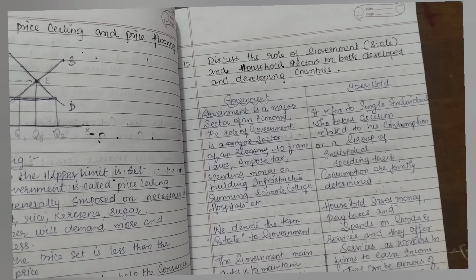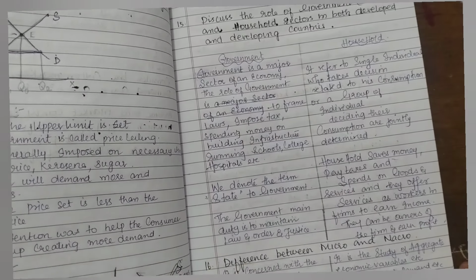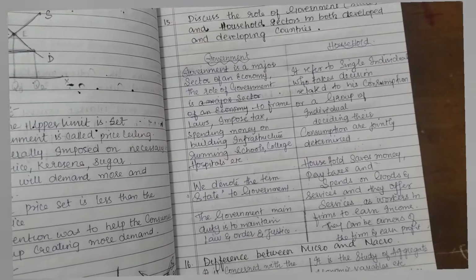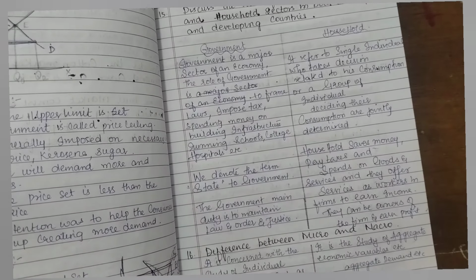Household refers to a single individual who takes decisions related to his consumption, or a group of individuals deciding the consumption jointly. A household saves money, pays taxes, spends on goods and services, and offers services as workers, and they earn from the firms, and they also can be the owners, and they can earn profit.